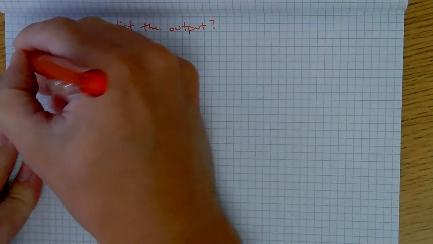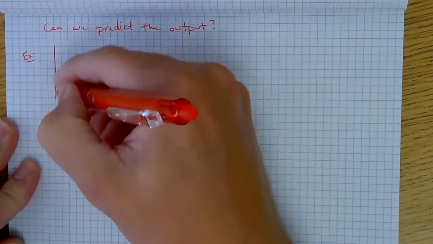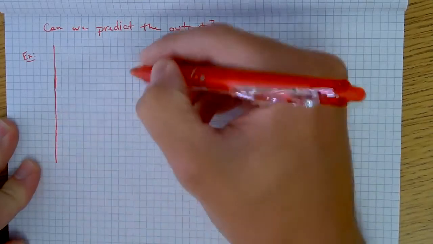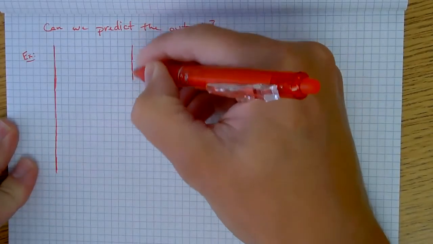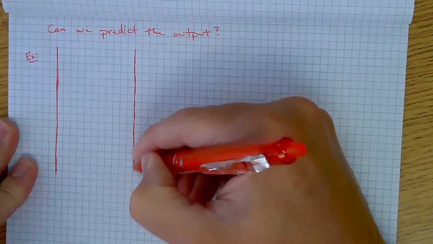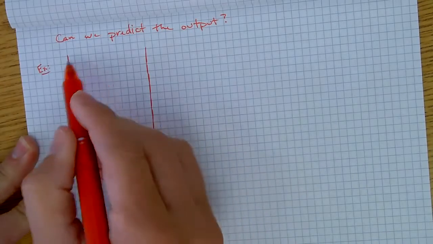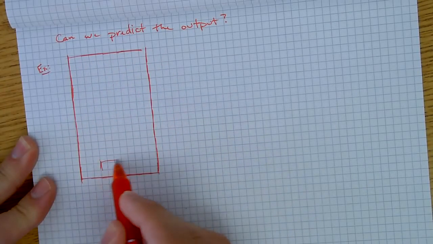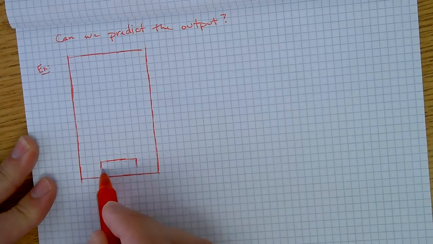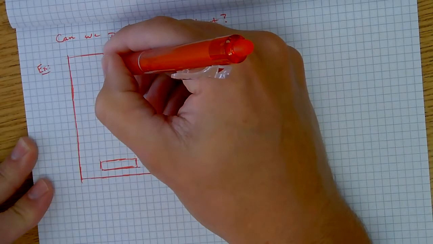We're going to have a fun little hypothetical here, testing your art skills. Drawing a soda machine. Okay, and it's got 5 buttons.